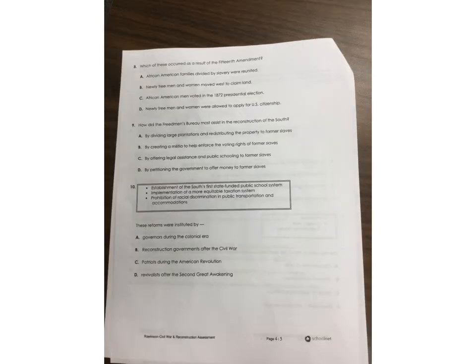Number 8, which of these occurred as a result of the 15th Amendment? Okay, cover up your answer choices. What's the little sentence that we always said would help us remember our amendments? Okay, 13th, 14th, and 15th. So the last word of your sentence, that's the 15th Amendment. Okay, write that word over to the side.